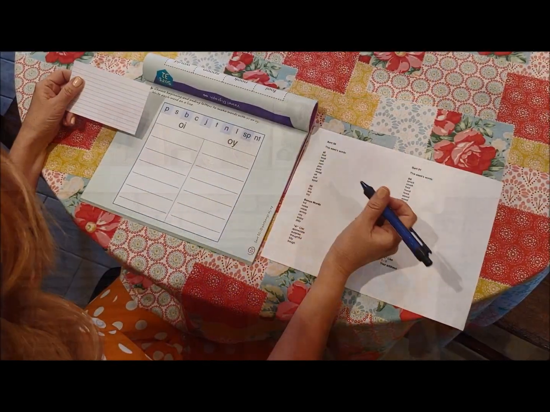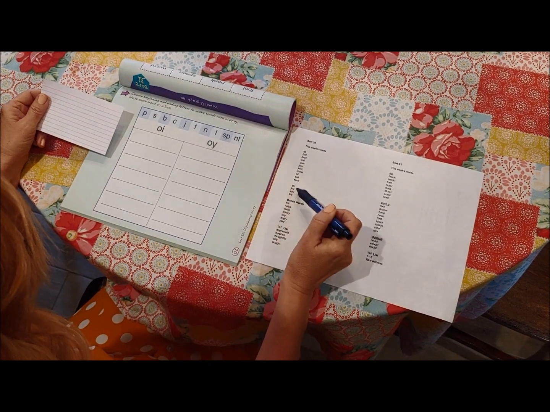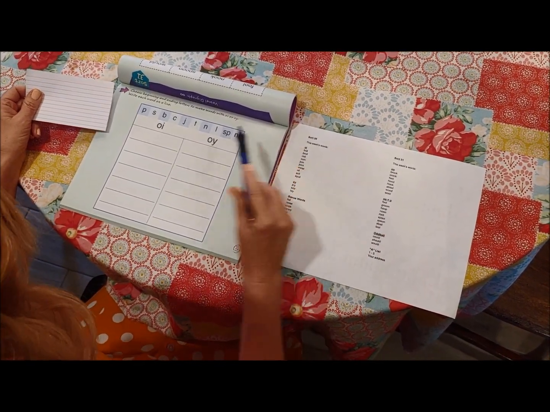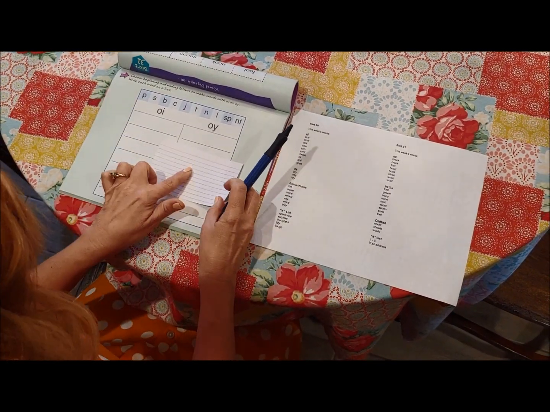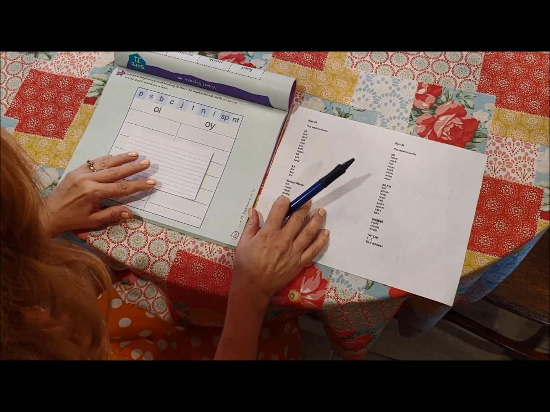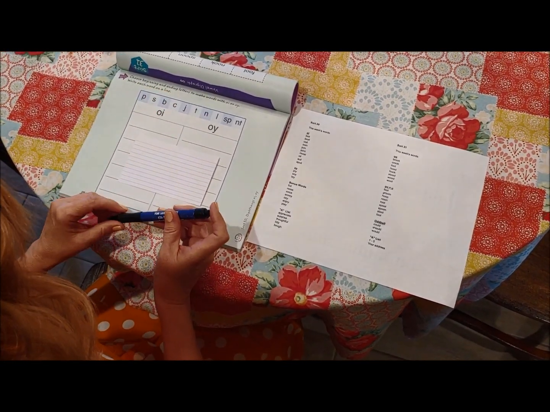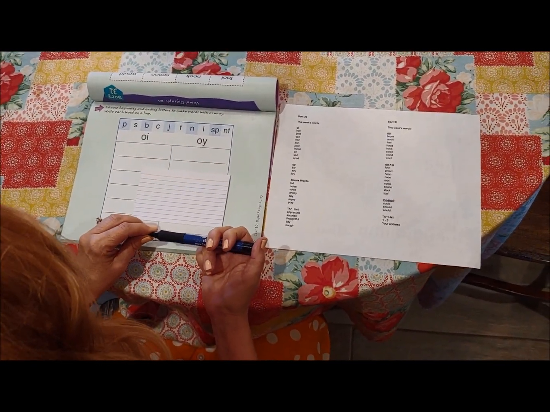So now I'm going to show you your spelling work, and we're doing sort 30, the OI and OY words. So this is going to be page 120 in your spelling book. And this is a little tricky, so let me show you how it works. I'm going to write it on a card because I don't want to write in this actual book. Okay, so what you're going to do is choose beginning and ending letters to make a word that has OI or OY in it.